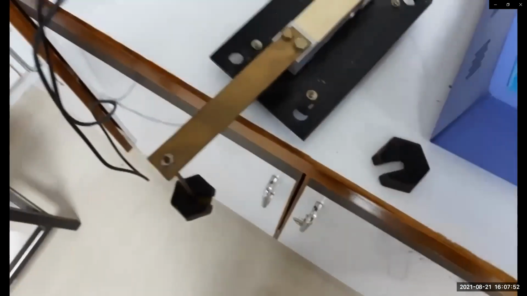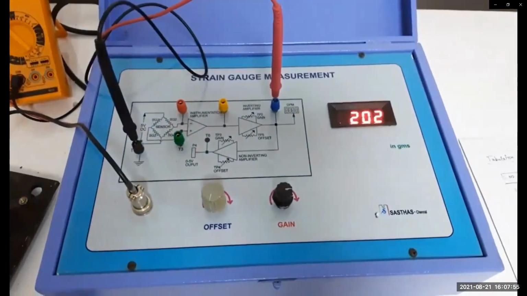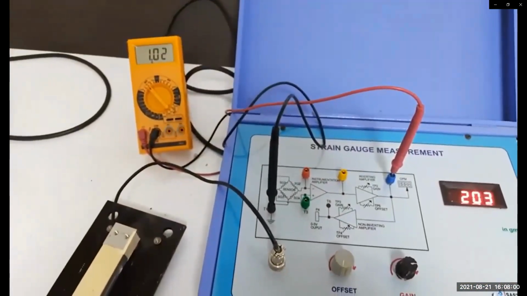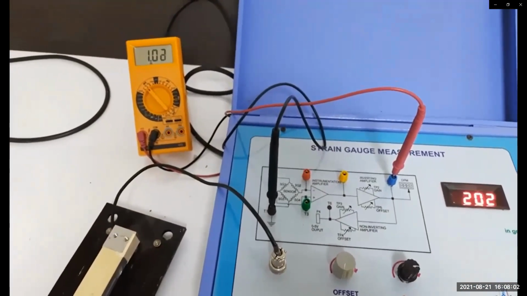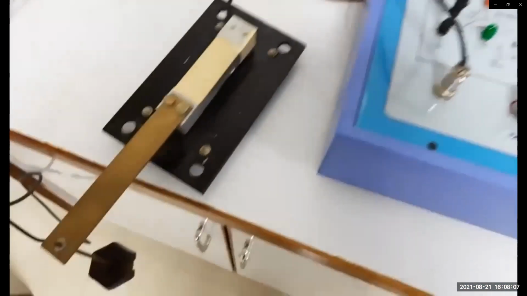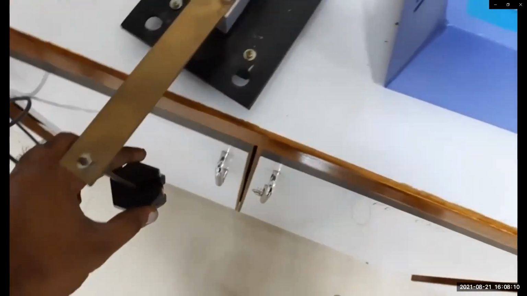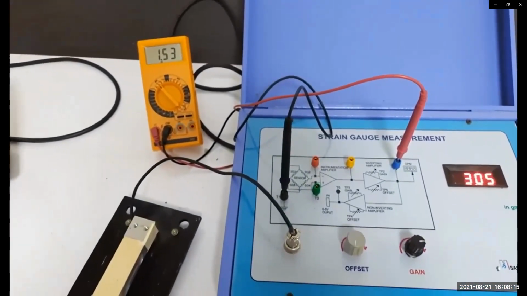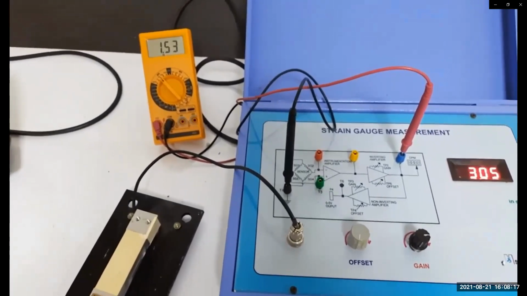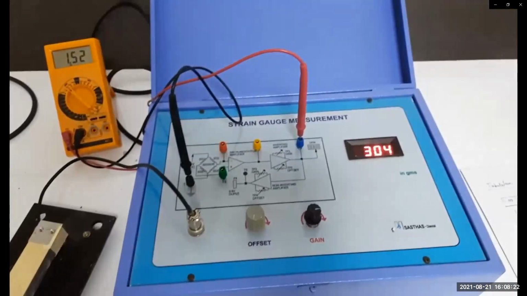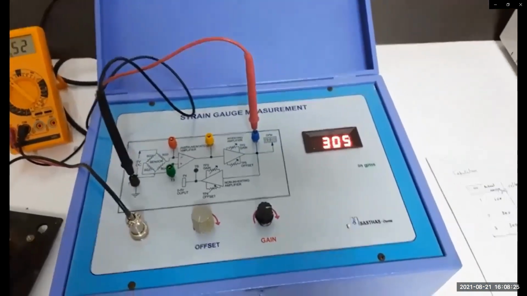Again, I am going to add another 100 gram. Now the value is 200 and the electrical output is 1 volt. Then I am further adding one more 100 gram. Now I have added 300 grams. So now the kit shows 300, or 305. It's due to some calibration problem, and the voltmeter also shows 1.5 volt.